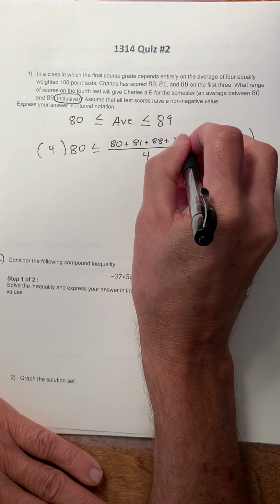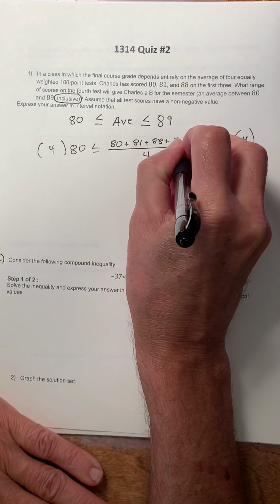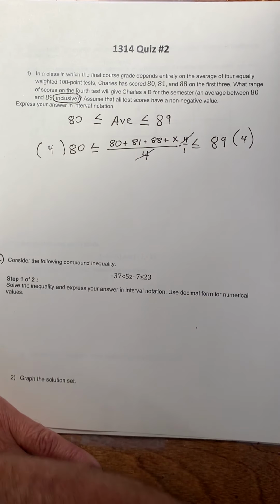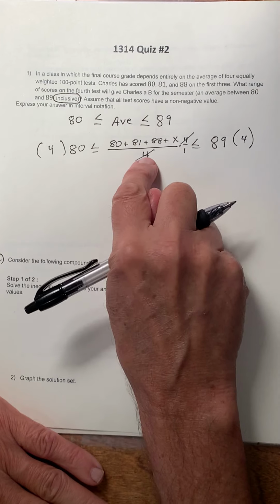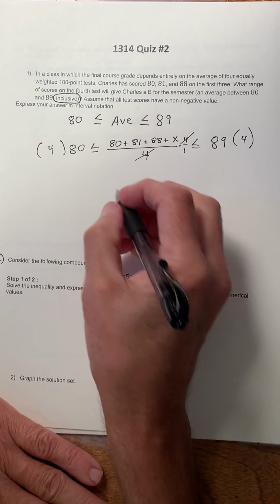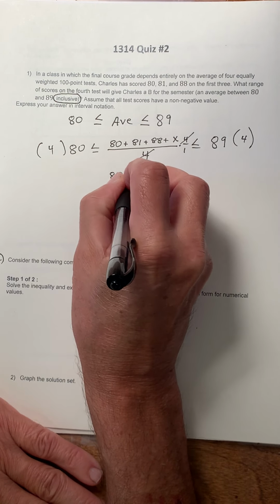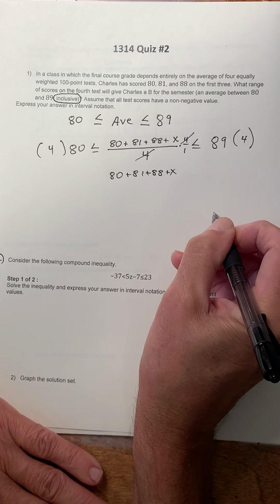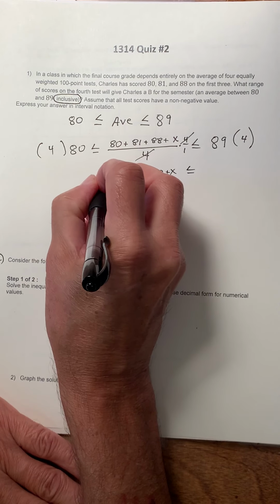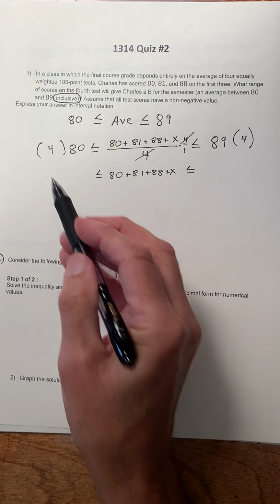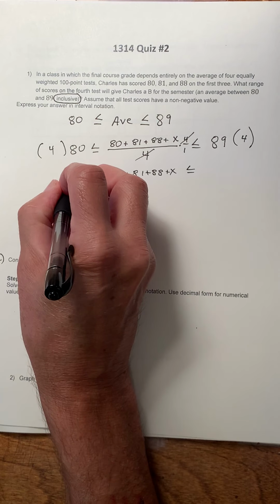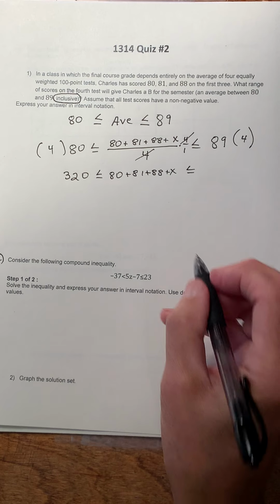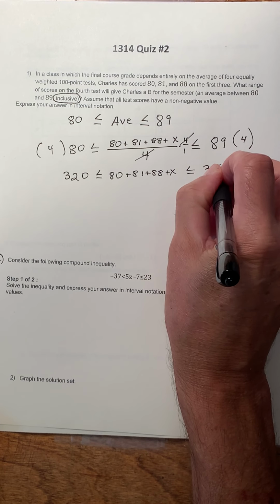I'm going to multiply this by 4 over 1 because it's a fraction. Why am I doing that? For obvious reasons, to cancel my denominator. I don't want a fraction, and I don't get one. So what I have is 80 plus 81 plus 88 plus x. No more fraction. Is in between, and ladies and gentlemen, use your calculators. 4 times 8 is 320. Don't do it in your head if you don't have to. And this is 356.